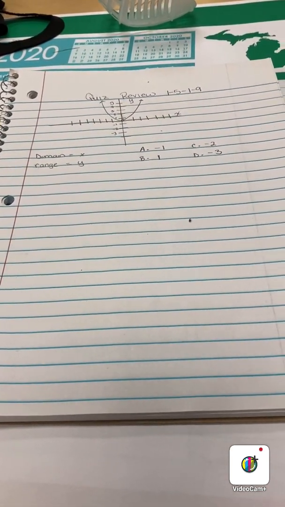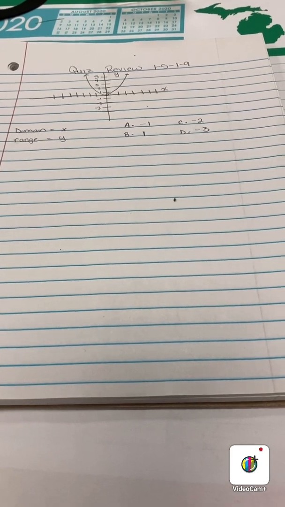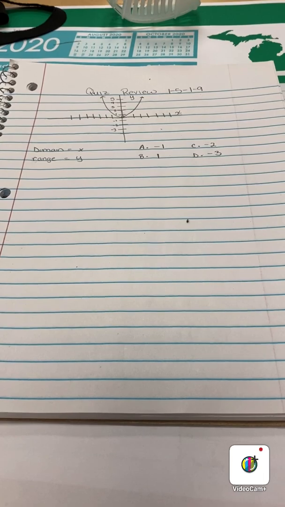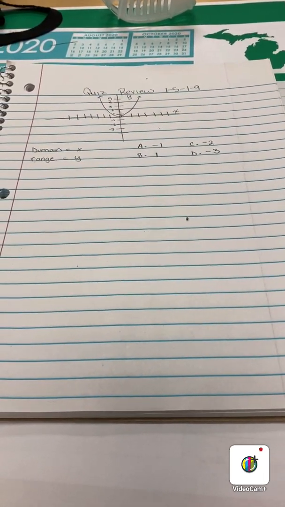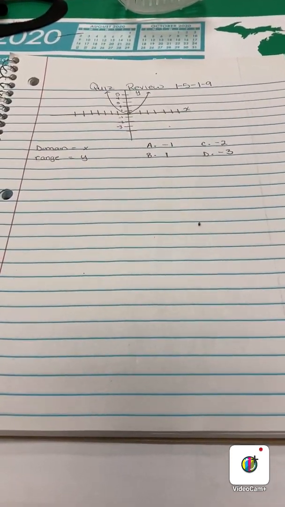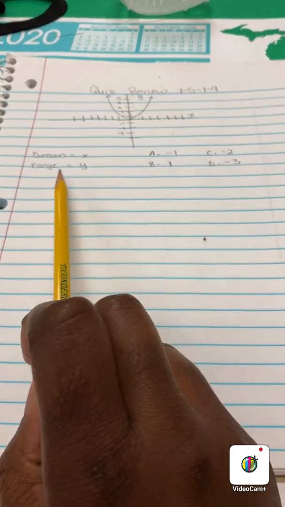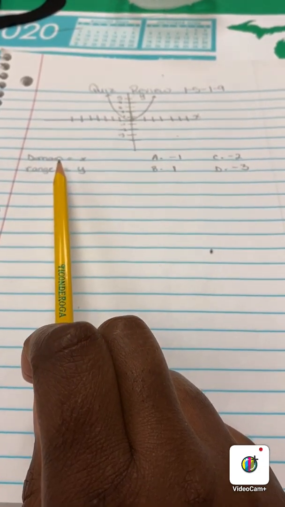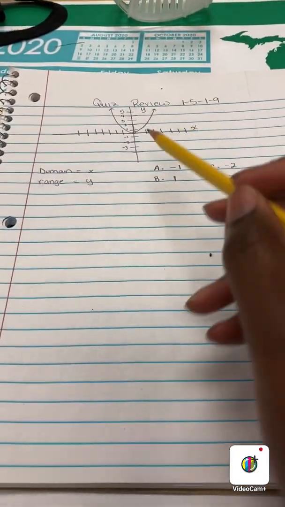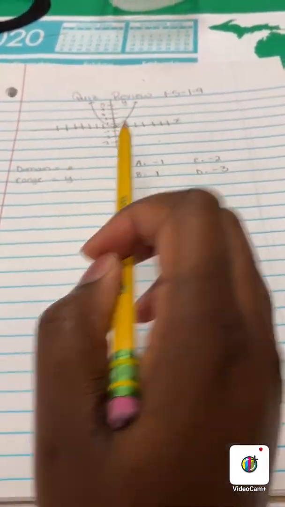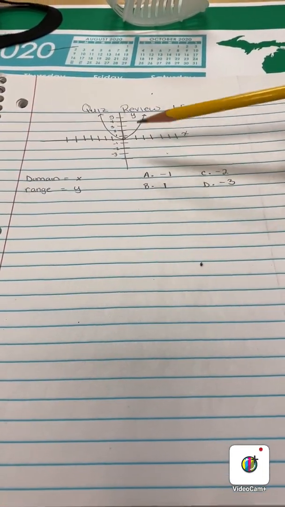Okay, number 1. If you have your quiz in front of you, it says, which is an element of the range of the graph function? All right, so there are a lot of pieces in there that may confuse you. It says, what is an element of the range? Well, what we do know is that domain is our x values and range is our y values, okay? So our domain goes left to right and our range goes up and down, okay?